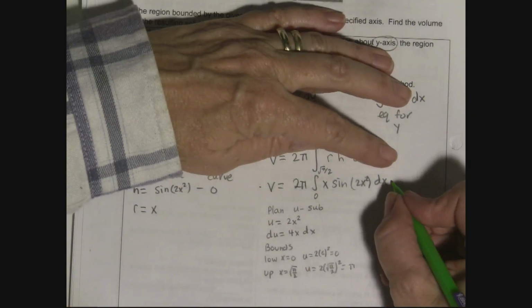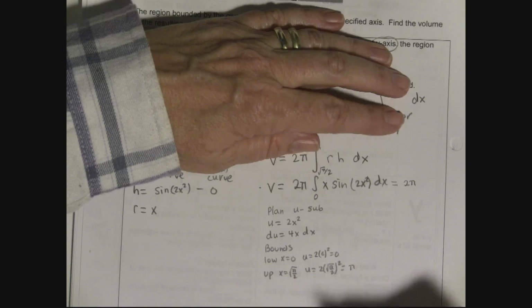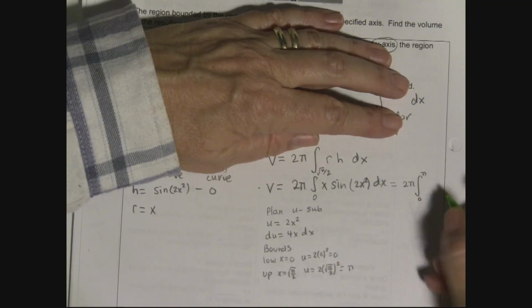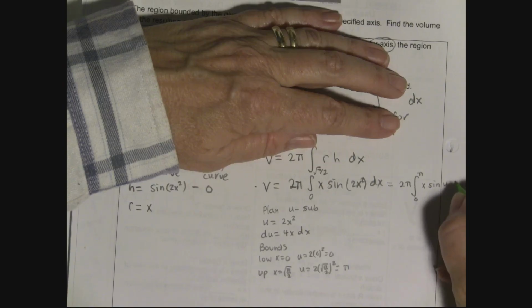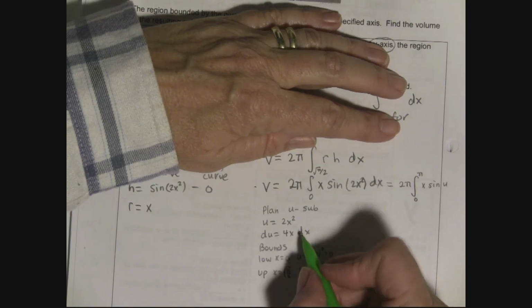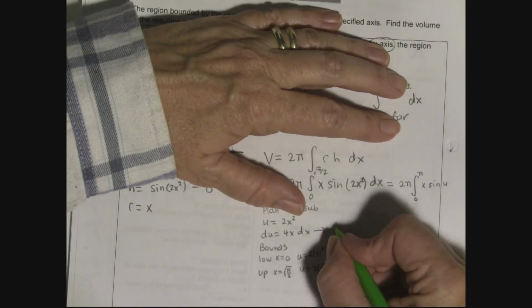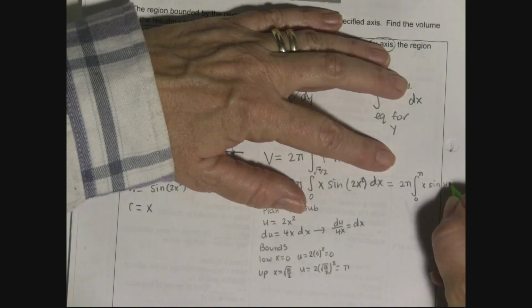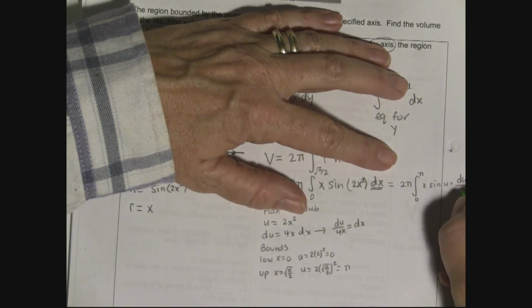Okay, so this is going to be equal to 2 pi. That's just out there, trying not to forget that. And then my new bounds are 0 to pi. And then I have x sine of u. And then my dx, I forgot, I like to solve that. I like to write this as du over 4x equals dx. So I'm going to put that right here, times, and instead of dx, I'm going to put du over 4x.